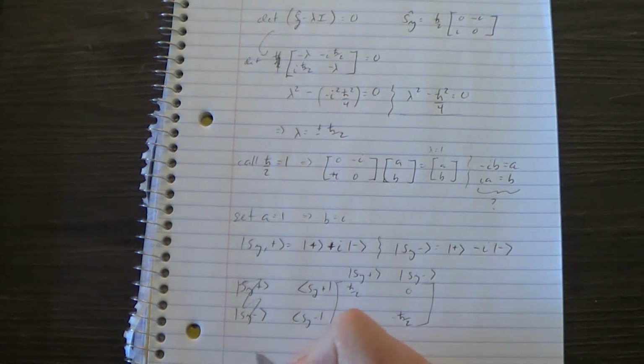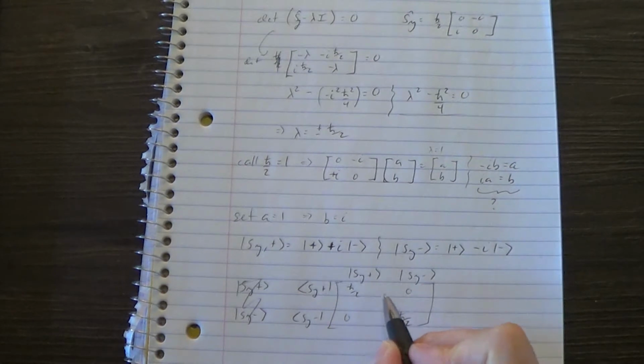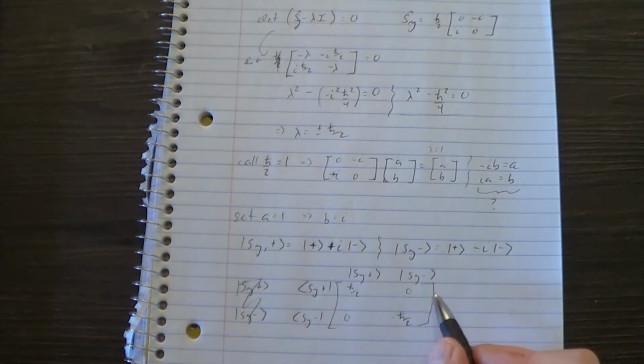Now, in chemistry, the matrix is of course the Hamiltonian, and the basis sets are atomic orbitals.